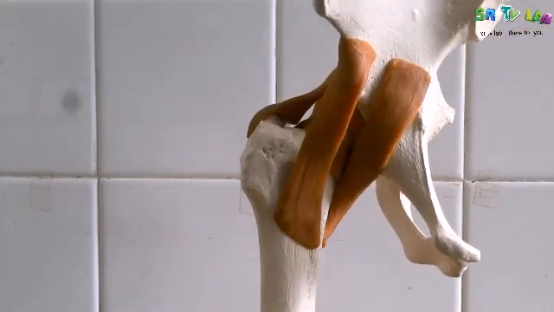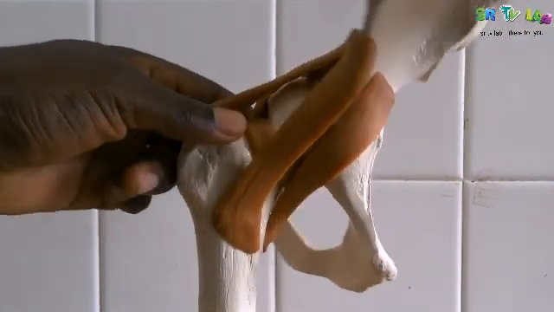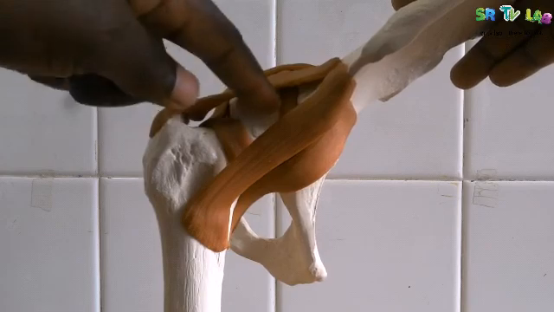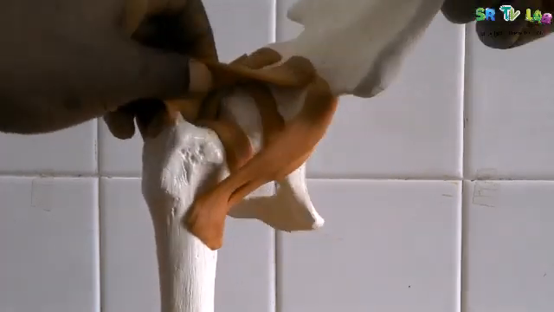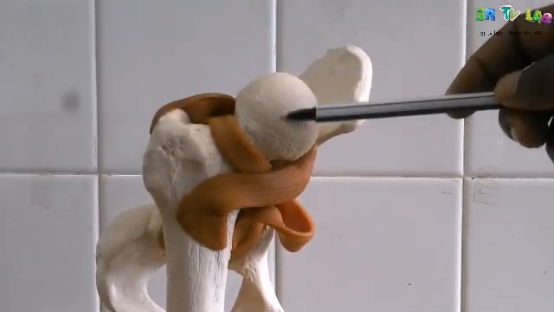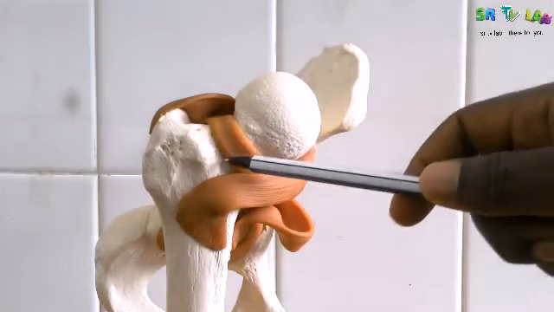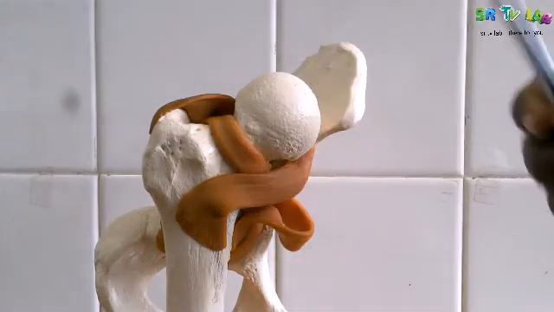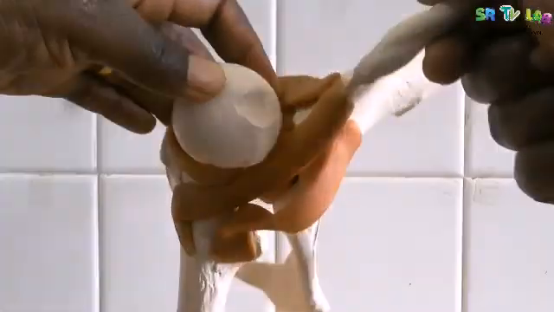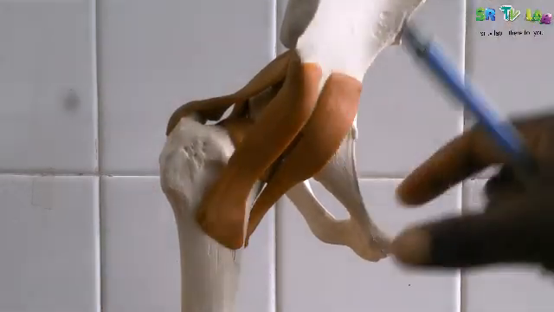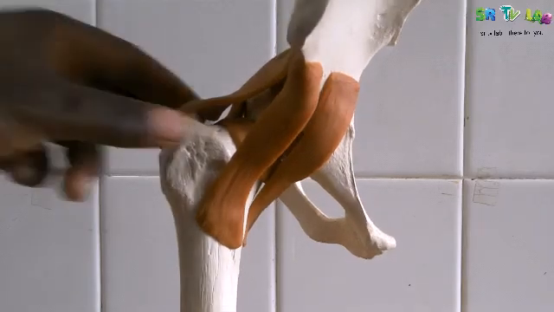Okay, I have told you it is made up of the head. This is the head of the femur. You see, this is the head. Clearly, let me show you clearly. This is the head of the femur. So it is attached to the neck and then downward to the shaft of the femur. So this head goes and articulates with what? The acetabulum. Is that clear? So this is the hip joint.